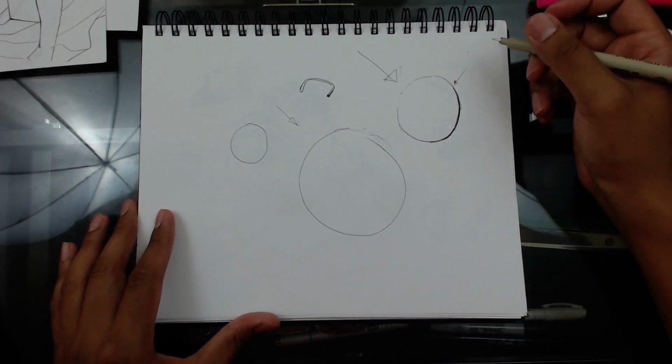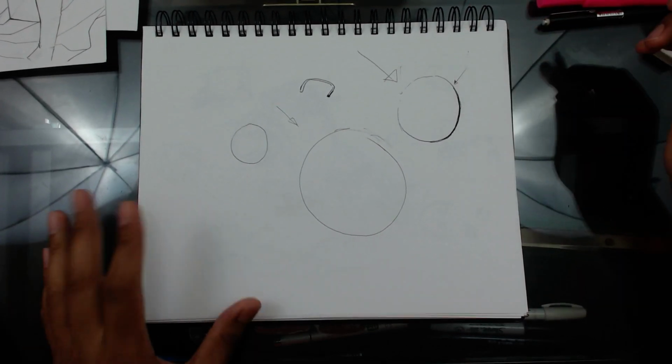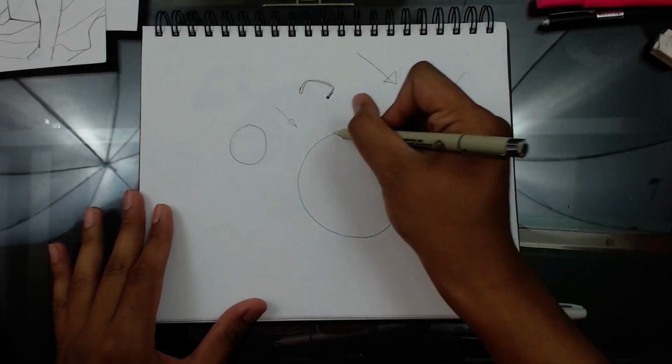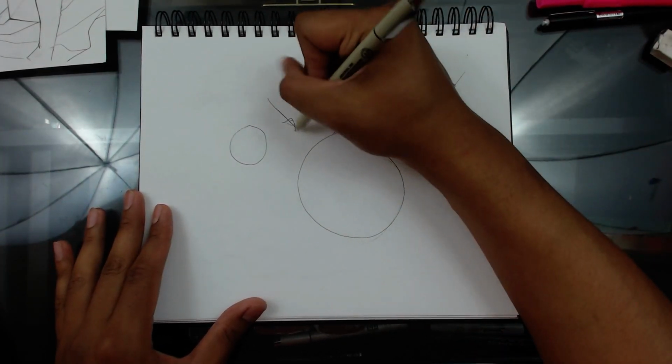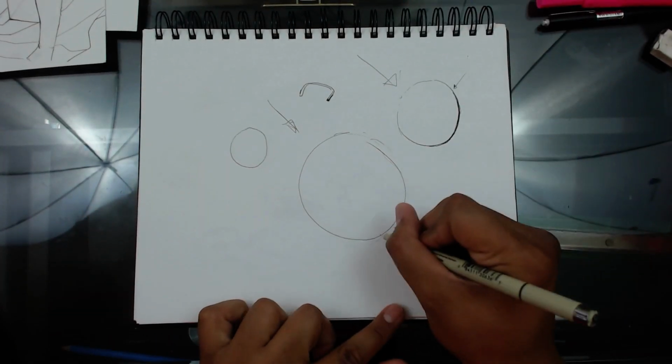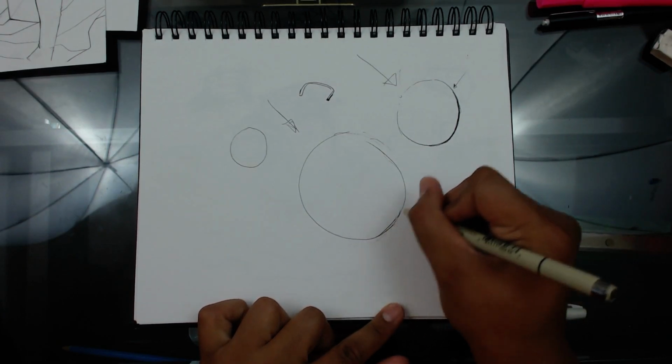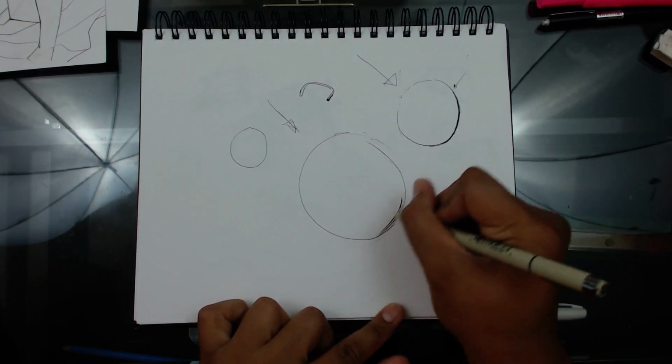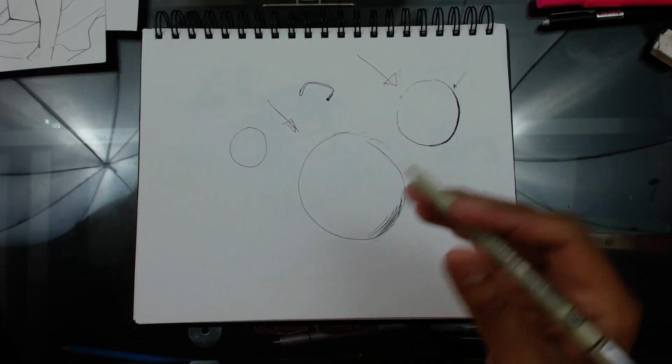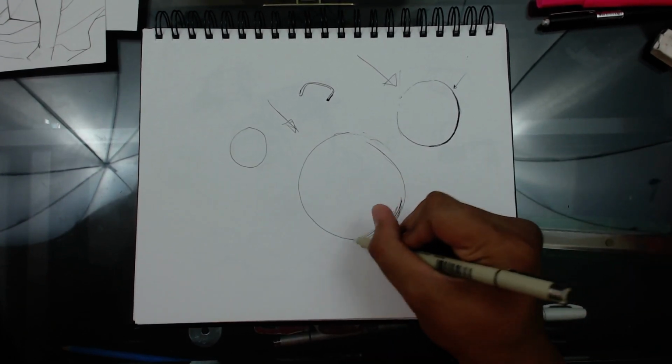Another way that you see a lot in American comic books: let's say you have your figure here, and your light source is here. One thing that they like to do is just cross-hatch. Is this what you're talking about in terms of having trouble shading with microns?